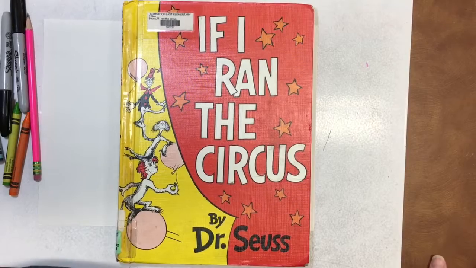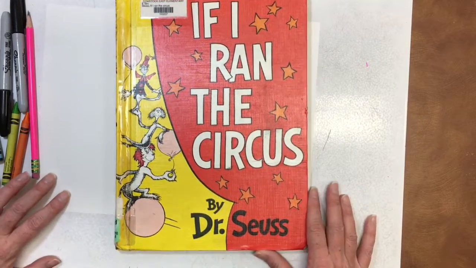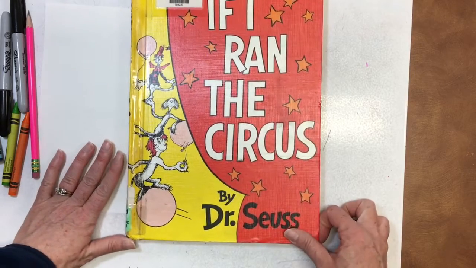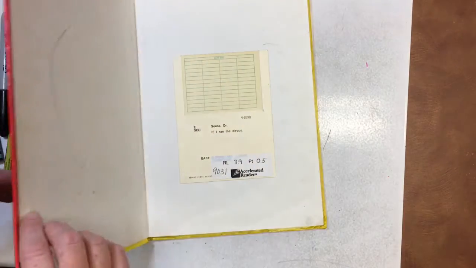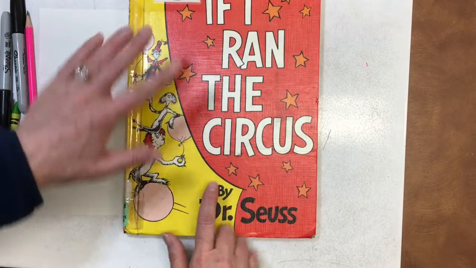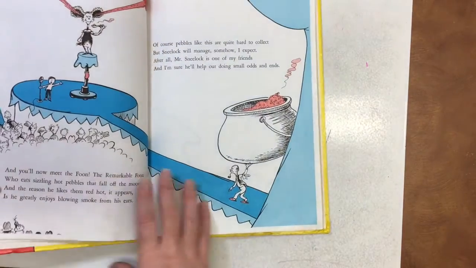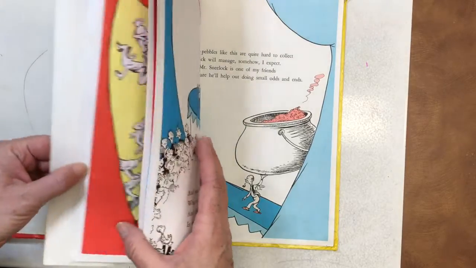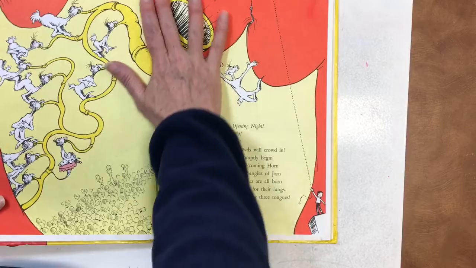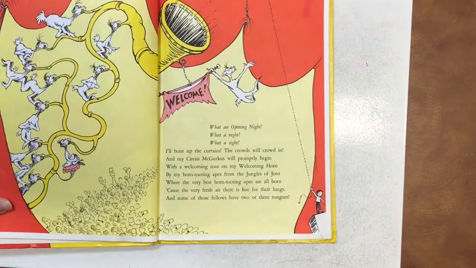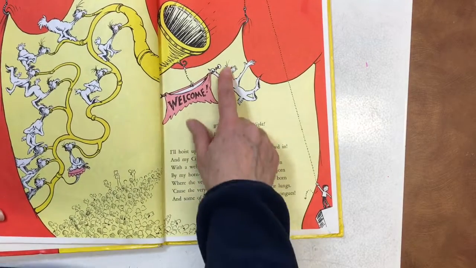You should have listened to the story of If I Ran the Zoo, written and illustrated by Dr. Seuss. Unfortunately, we didn't have a copy of that here at our library, so I'm just going to use If I Ran the Circus instead to talk about the different characters that Dr. Seuss creates. So, as you are watching the video of Grandpa Tom reading the story, you should have seen how Dr. Seuss made his characters.